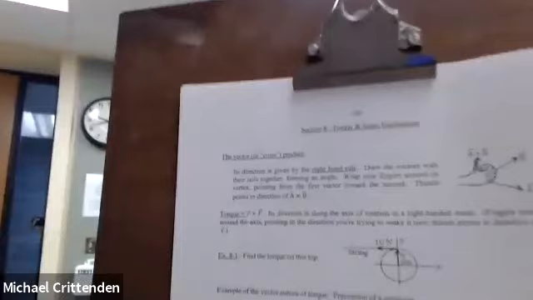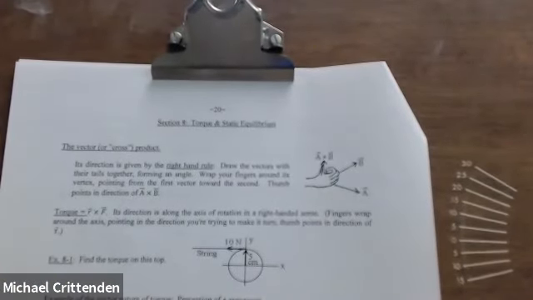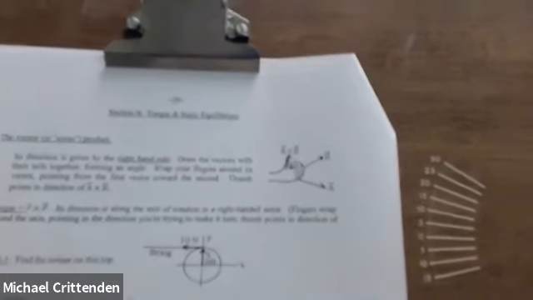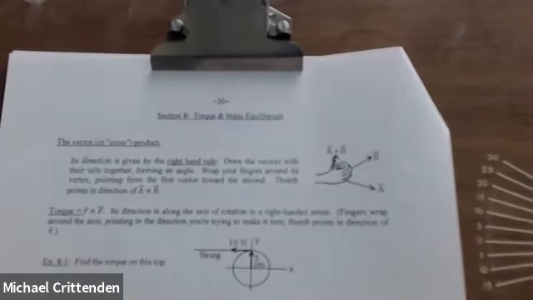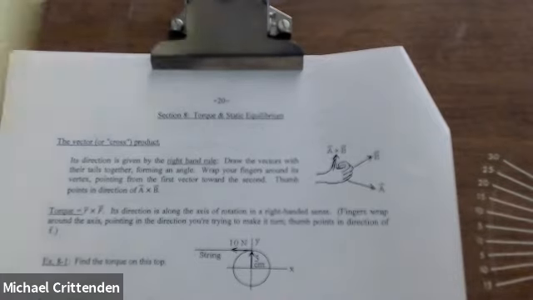Time to point this at the handout again for a moment. Maybe I can get that to sharpen up. We'll do this old trick again. Focus on the sheet of paper. Come on.